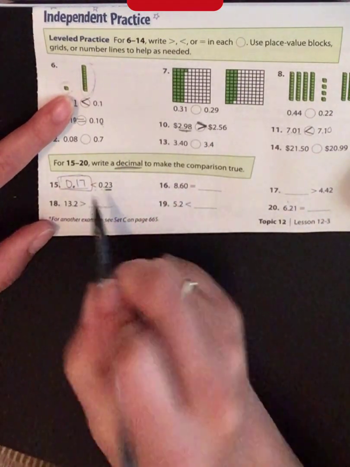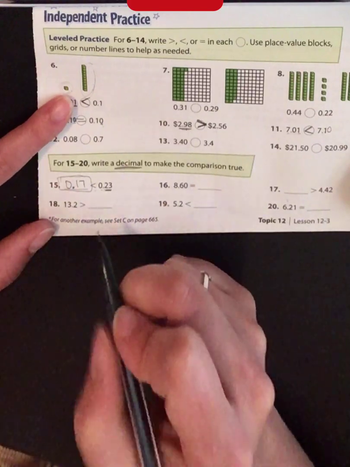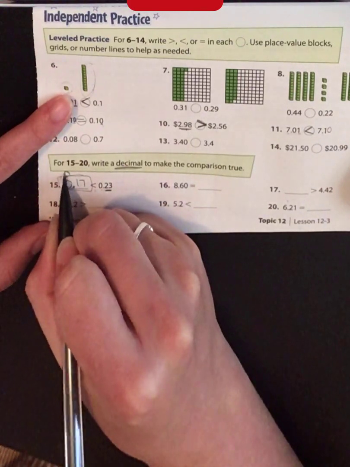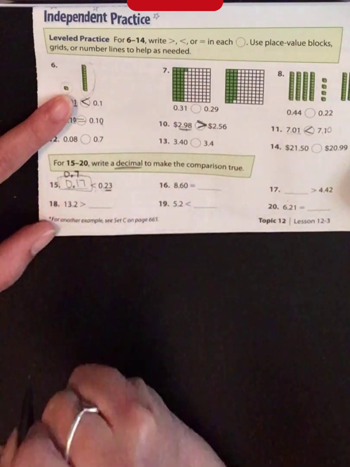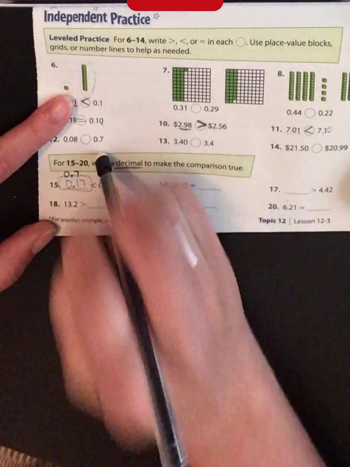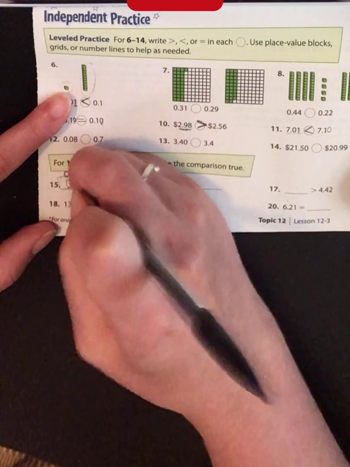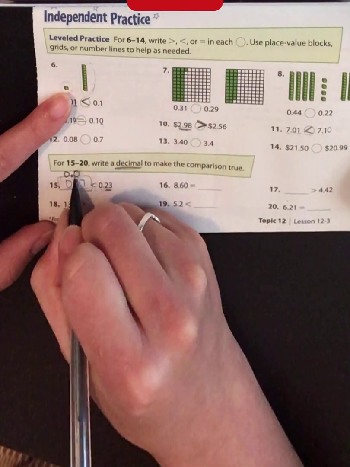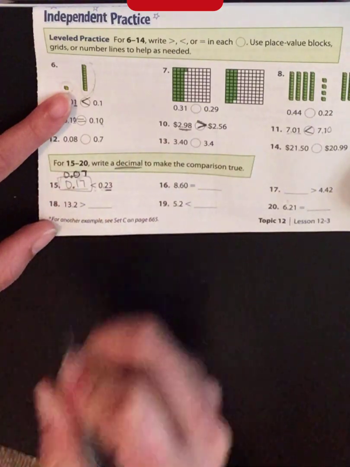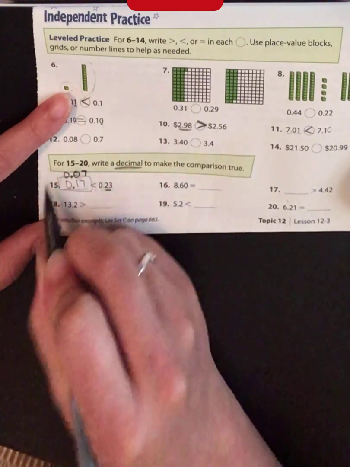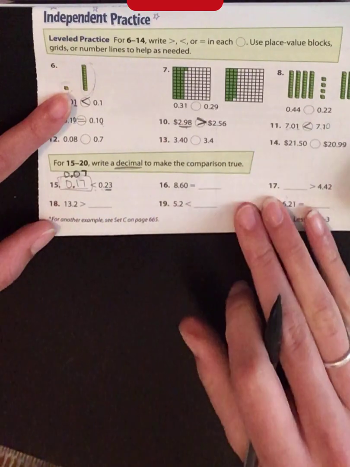Okay, but make sure if you're choosing just a single digit like that, you can't write 0.7. That's 7/10. You would have to make sure you wrote it as 7/100. So that would be a 0, 7. Okay? You have lots of possibilities for answers there.